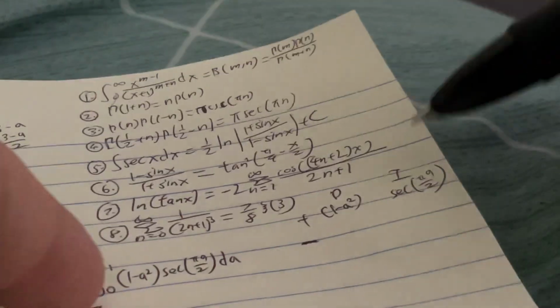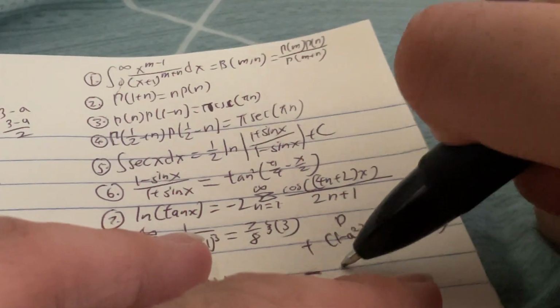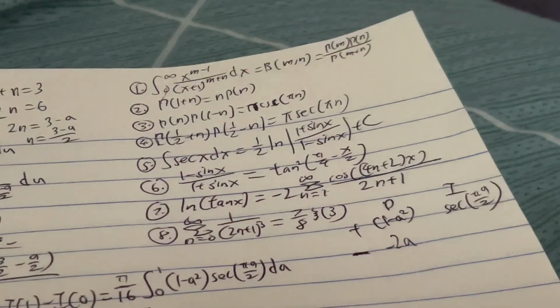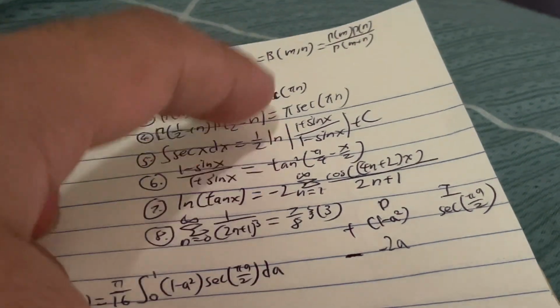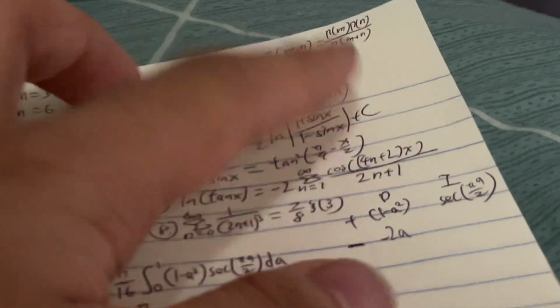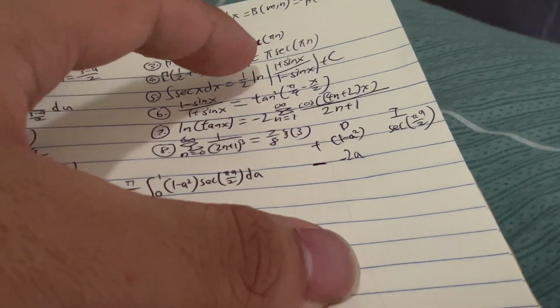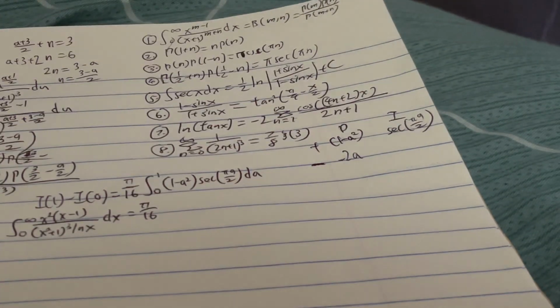So differentiate 1 minus a squared, you can just get negative 2a. Differentiate secant, use the formula. You are going to get 1/2 times ln of this absolute value. Here, we are going to ignore the absolute value since we are going to evaluate this integral from 0 to 1. So we are going to get 1/2 times ln of this.